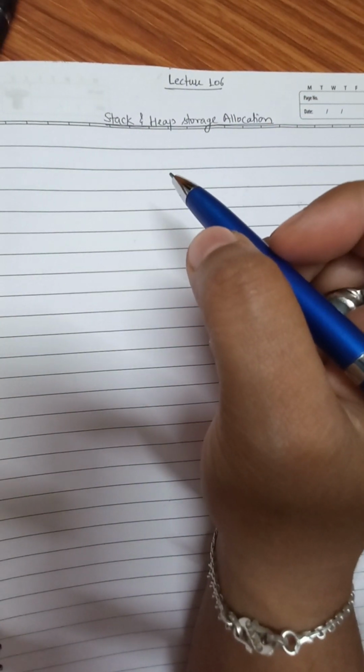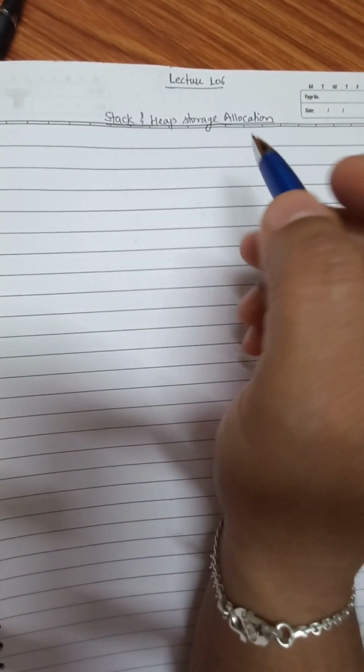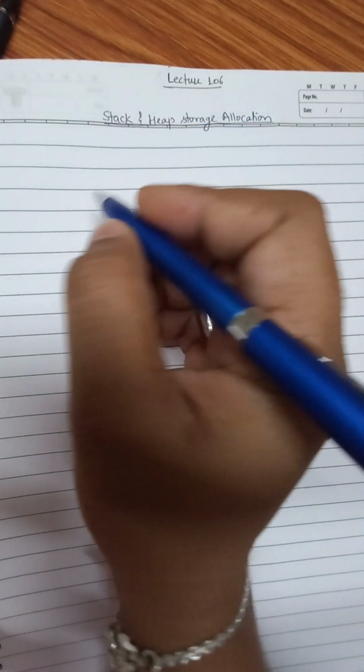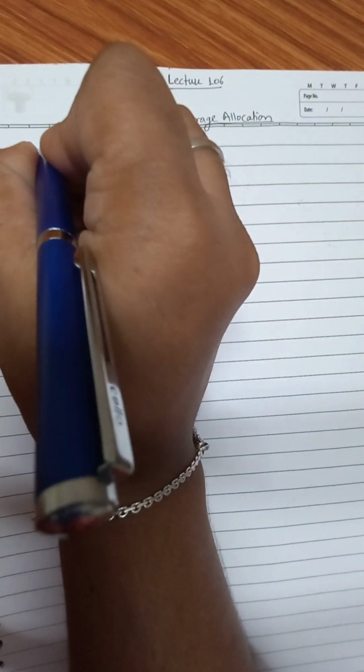In the last lecture, we have learned static heap allocation. Now we are going to learn stack and heap storage allocation. So first we are talking about stack. So there are a few points.